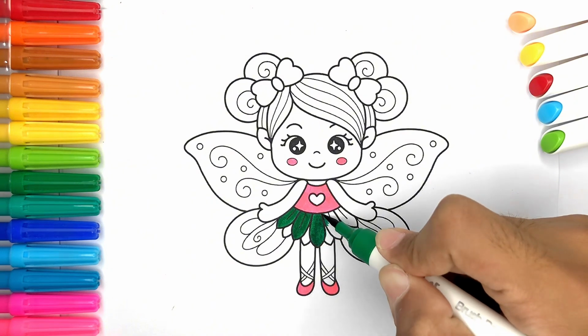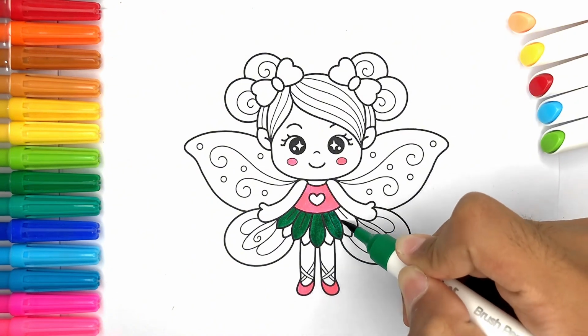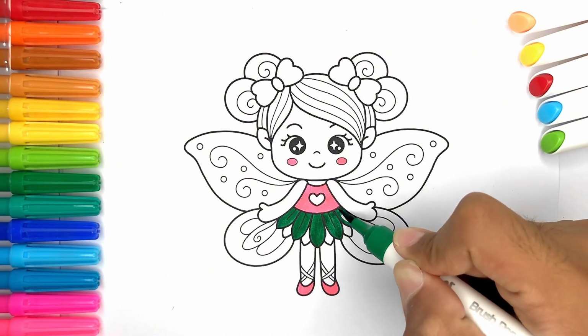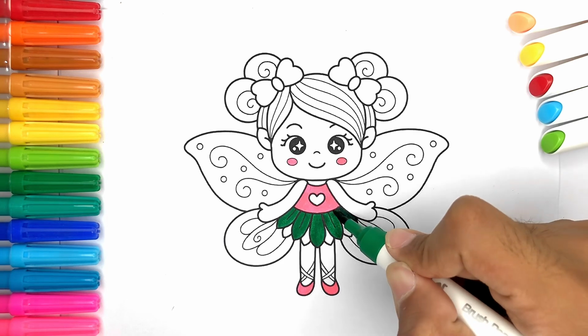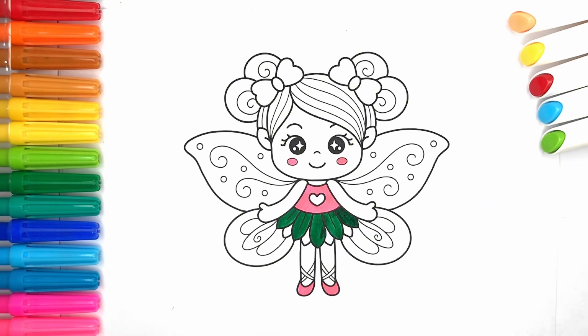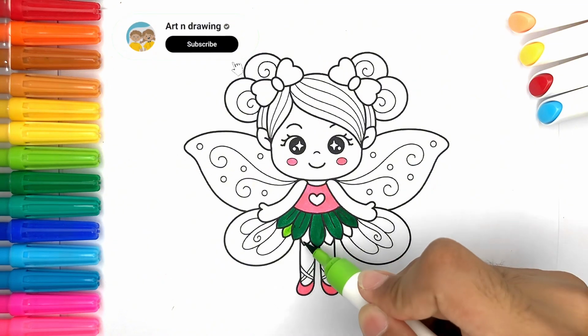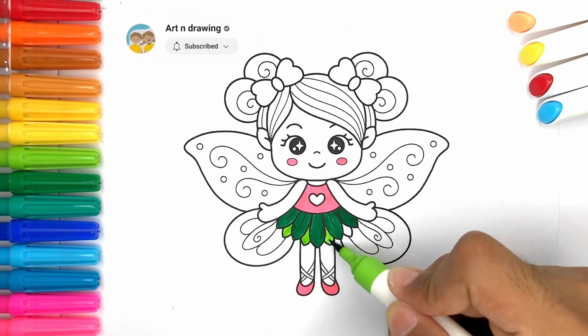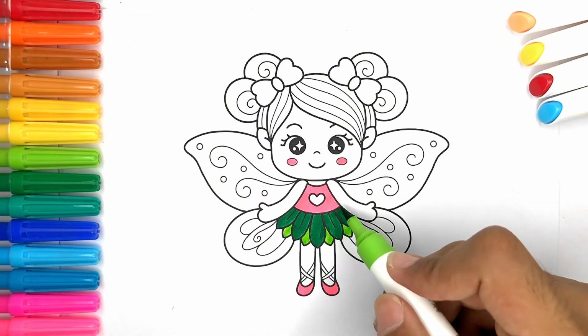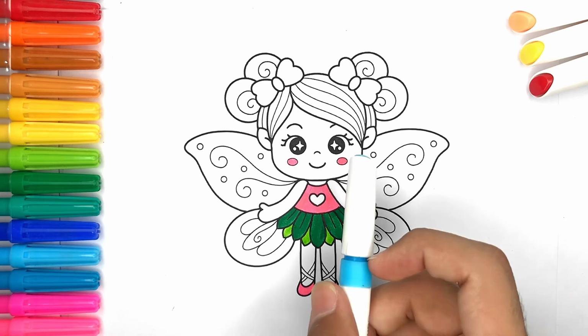Old MacDonald had a farm, E-I-E-I-O. And on his farm he had a dog, E-I-E-I-O. With a here and a there, here up, there up, everywhere up. Old MacDonald had a farm, E-I-E-I-O.